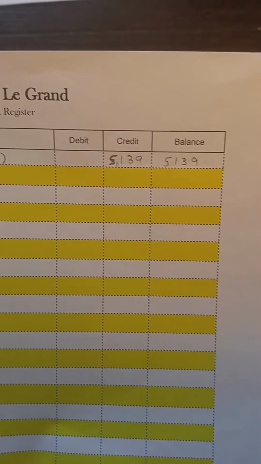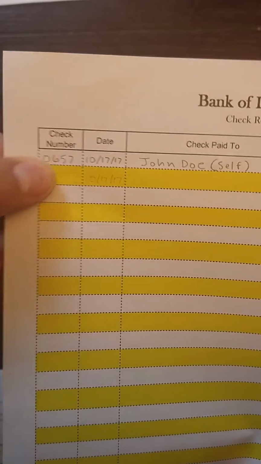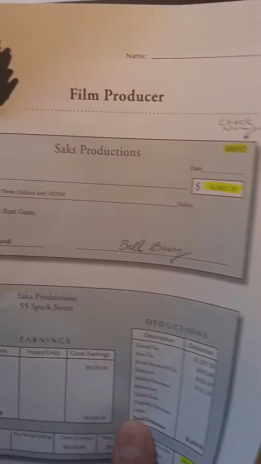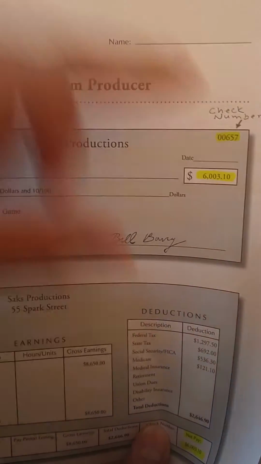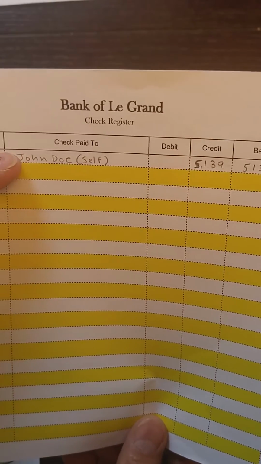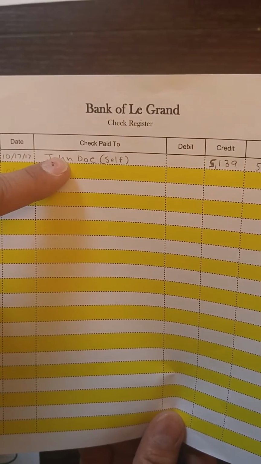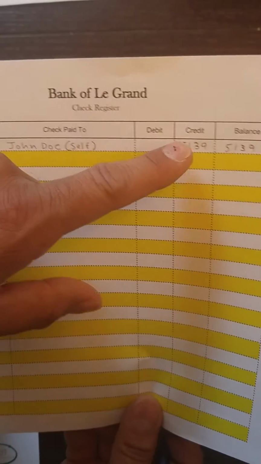So on this credit and that balance, those two numbers are the same. The check number was 0657. That number comes from my paycheck, which is my check number here. Okay, so I'm going to start with that number. And it was made today. My name, because I'm paid, it's paid to me, to self, and it's a credit.